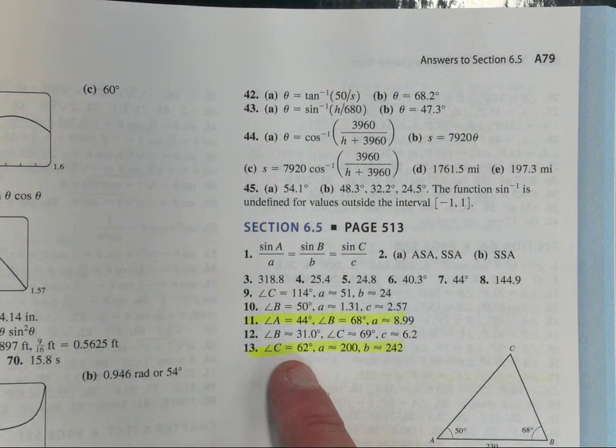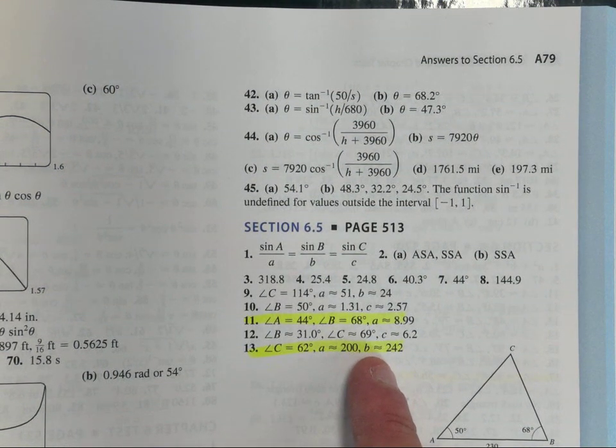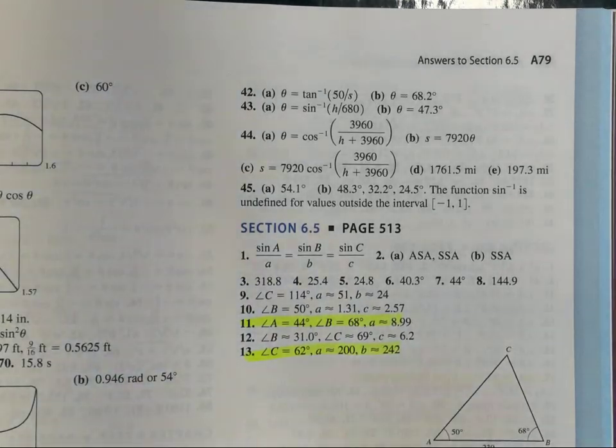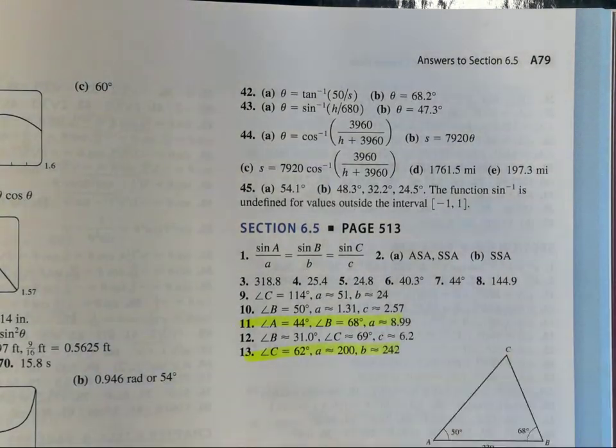Number 13. They got angle C is 62. A is approximately 200. B is 242. I'm sure there's some decimals. I probably would have got decimals. Did y'all get decimals? Okay.